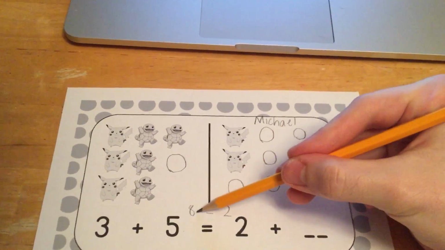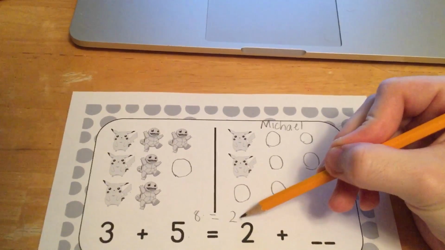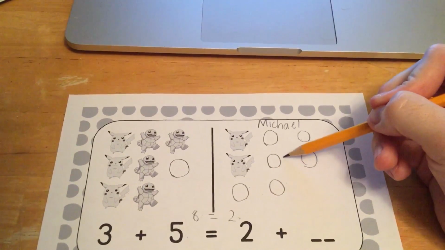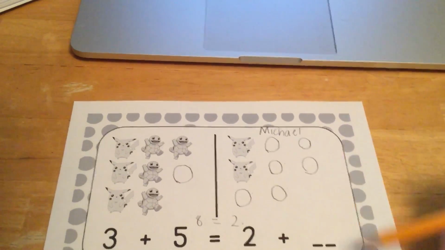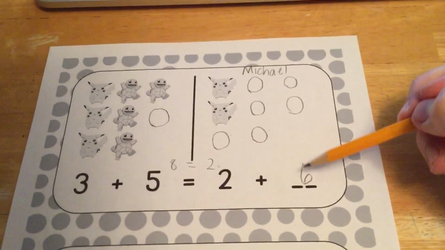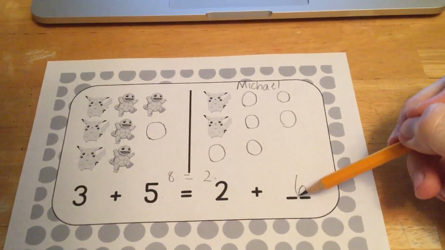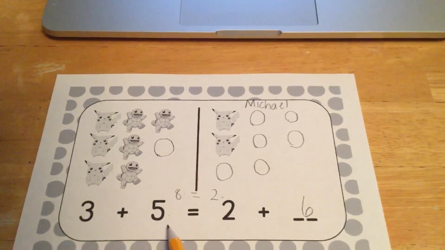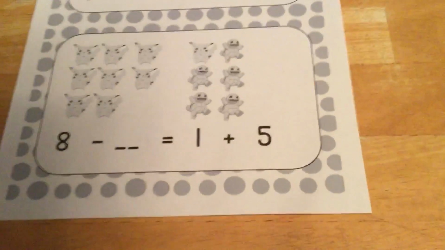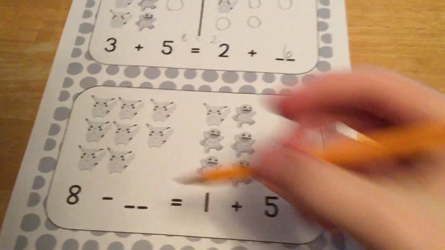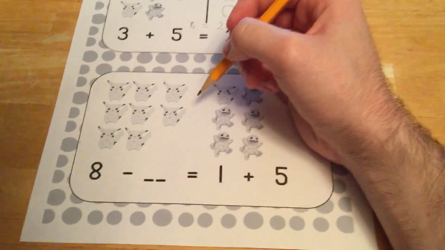And I stopped there because I'm trying to find the number of Squirtles that reaches 8 on this side. And I found it. I found that 1, 2, 3, 4, 5, 6 Squirtles. So I'm going to write 6. If I add 6 Squirtles to this side, 2 plus 6 is the same amount of Pokemon as 3 plus 5. And then I would move on to this one. And this one's a little bit more tricky because we're working with subtraction on this side. Oh my gosh, that's tricky, but I think we can do it.